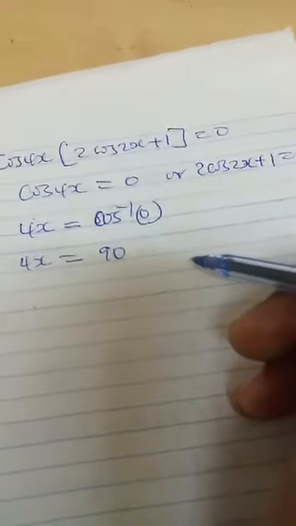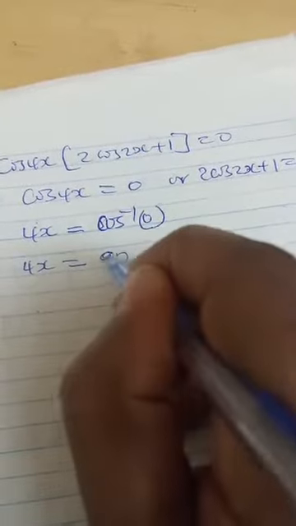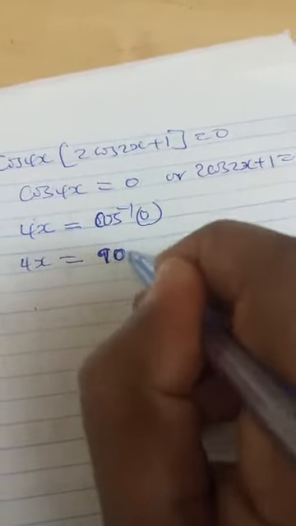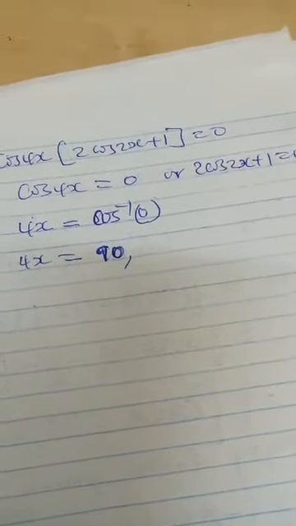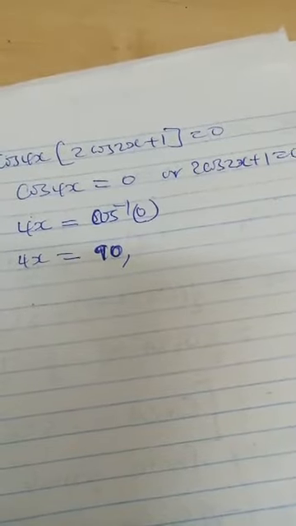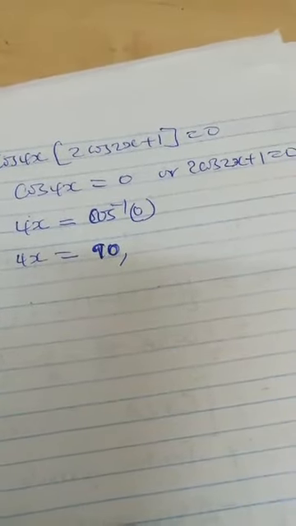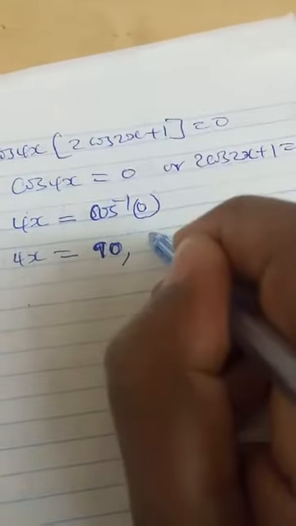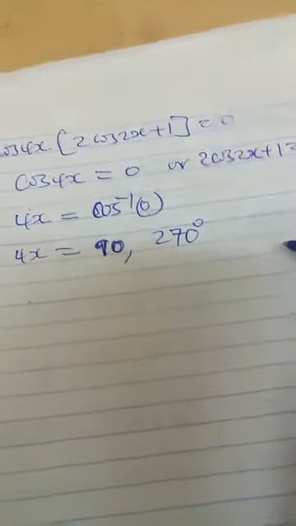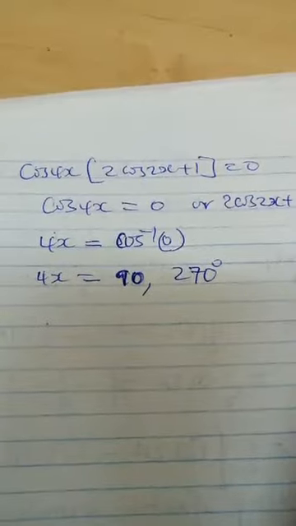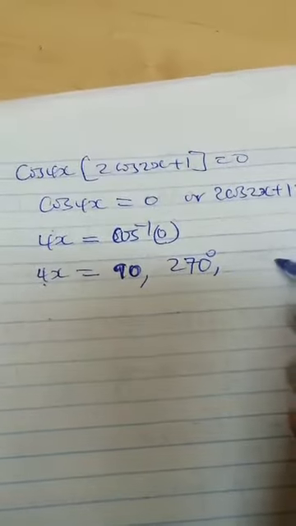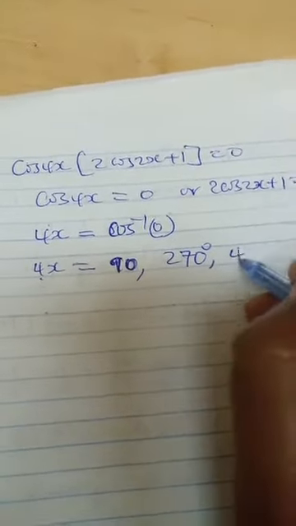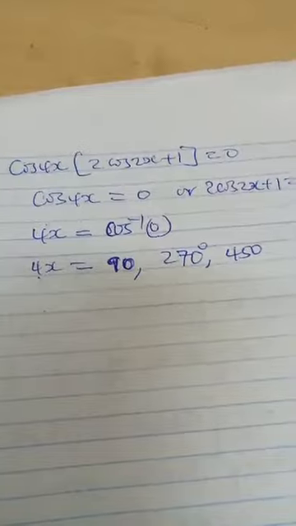And since we are looking at positive angles, we shall not look at the negative ones, but the negative 90 will also work. And the other value was 270. The cos of 270 is also 0. Remember, the range is 180, but since this is 4x, we can go an extra mile. When we reach 360, we add another 90. So 450, the cos of 450 should also be 0.